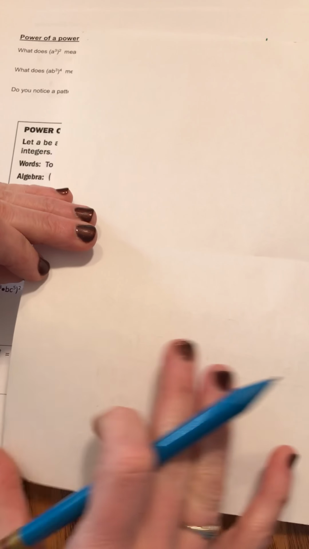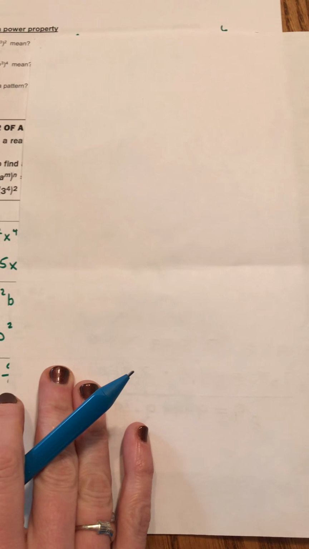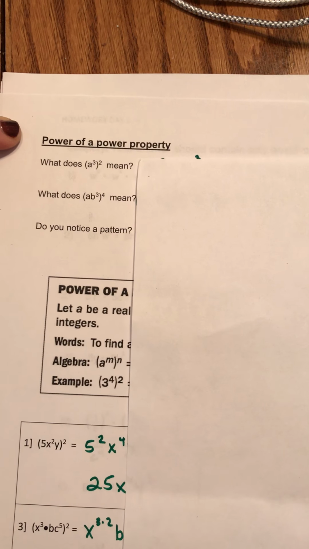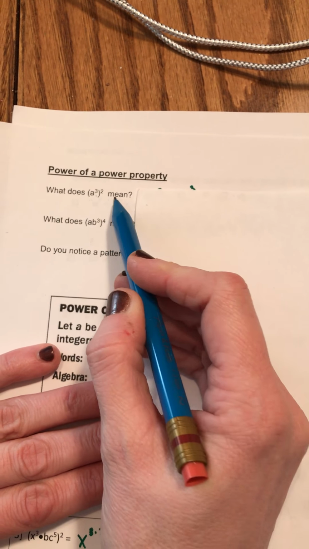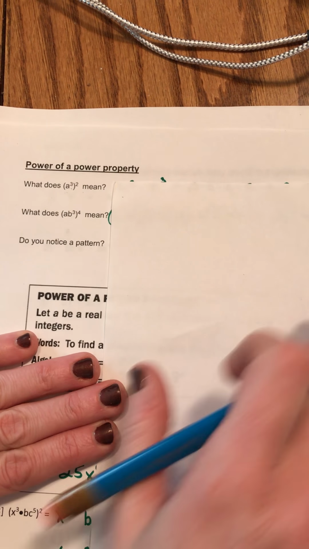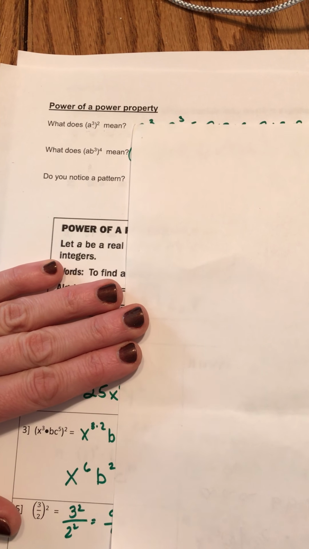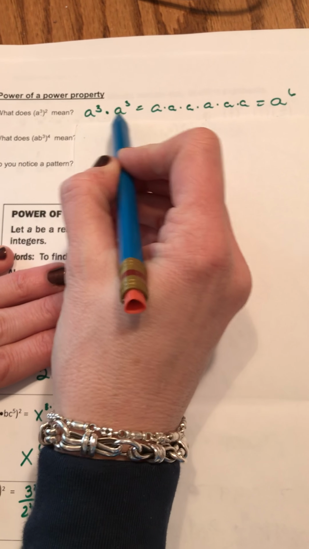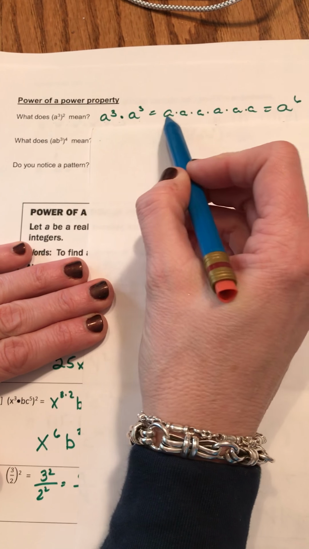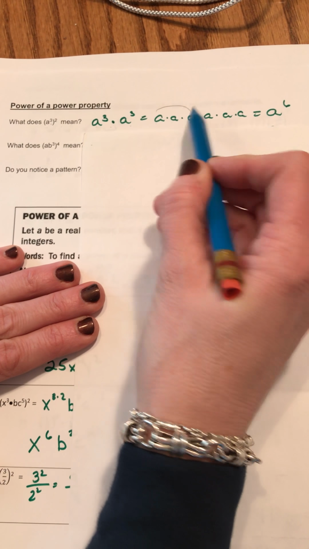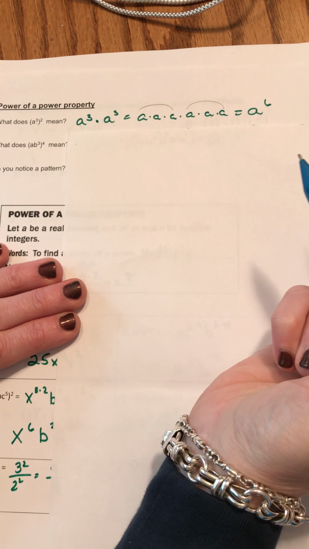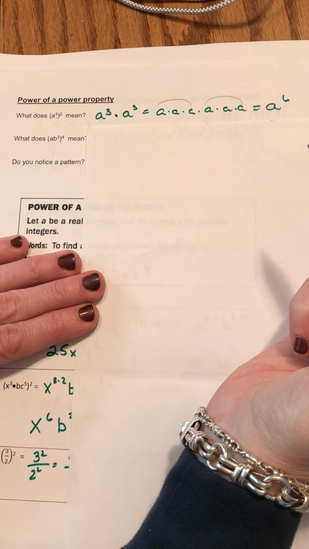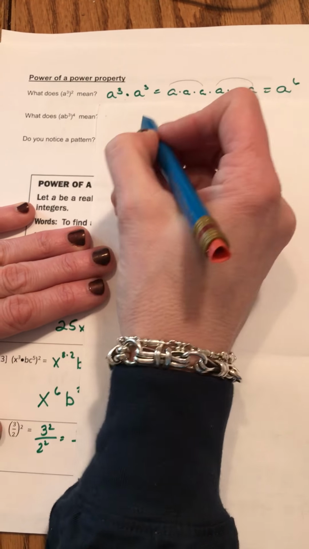The next part we're going to talk about is the power of a product property. And the question it says is, what does a to the third in parentheses squared mean? What that really means is we are taking a to the third times itself. And again, if we would write that out, that would be a, that's our first a to the third, times a, which is our second a to the third. Count them all back up and you get a to the sixth power.